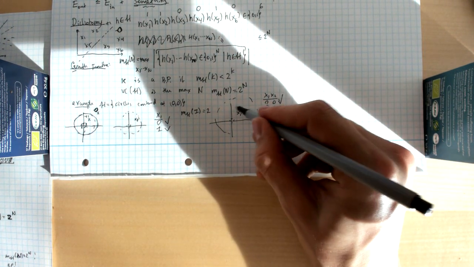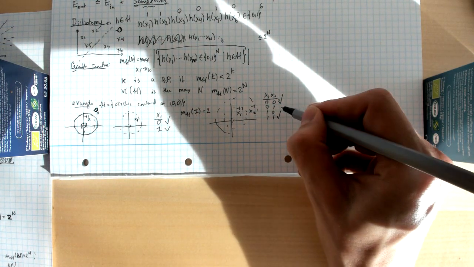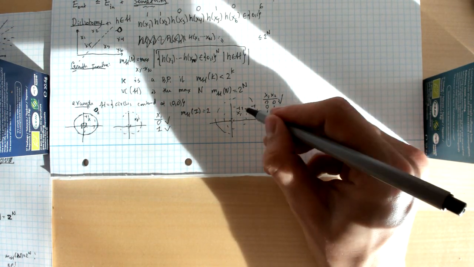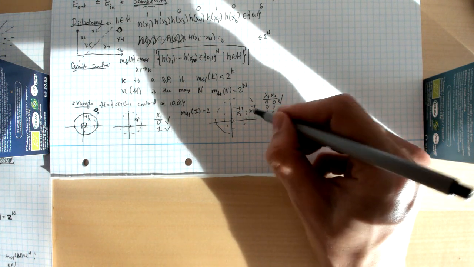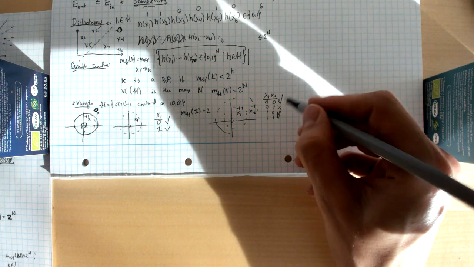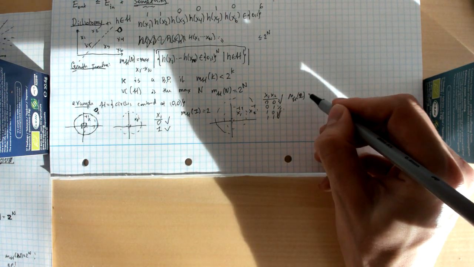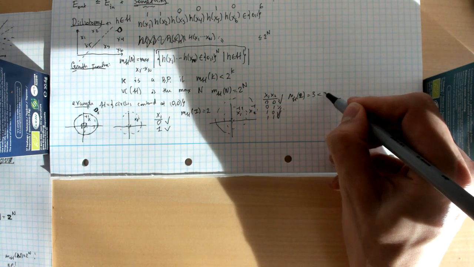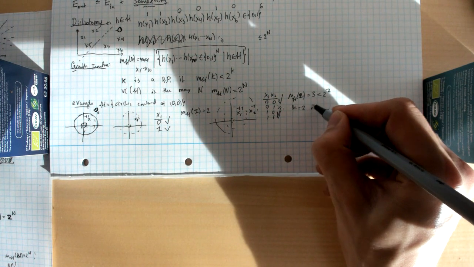Now I could also make this circle in between, which gives me a +1 and a -1 here, so I'll get this guy. But you can't flip these two guys, so I won't get this. So in this case, the growth function of 2 is 3, and this is less than 2 to the 2. So k equals 2 is a breakpoint, following the definition up here.